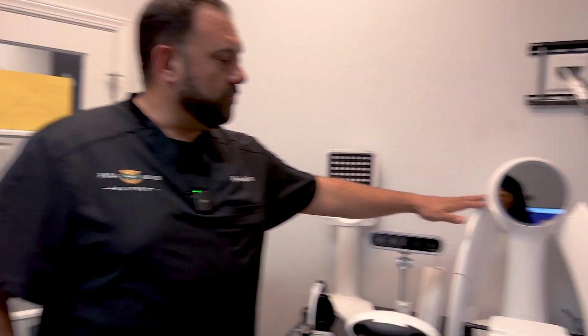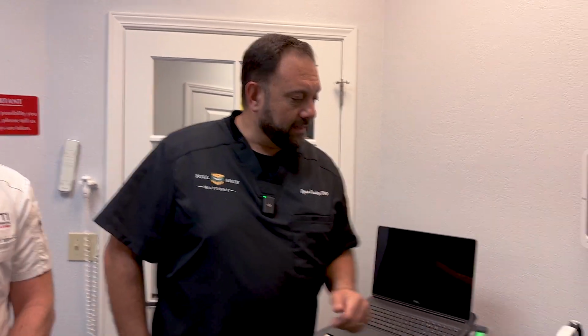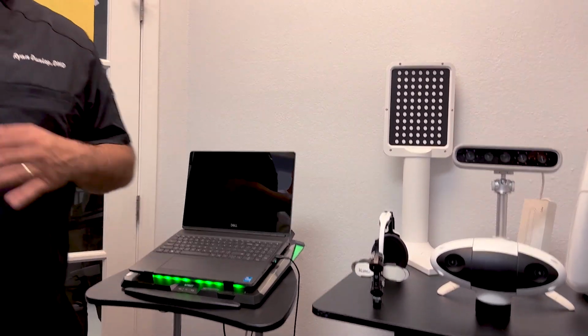We use RayFace and we use MediSmile. We also have Face Hunter from Zircon's On. So there's at least 3 facial imaging softwares. We've got the Biolumix, we've got Trios, we've got CBCT.